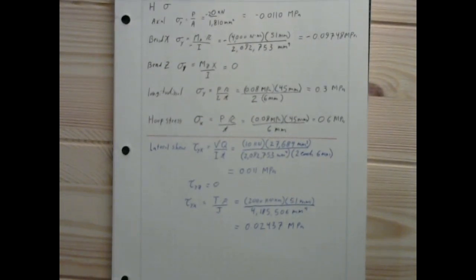So now we've got the shear stress as well. It's time to figure out what our actual shear state is. Let's do that in the next video.